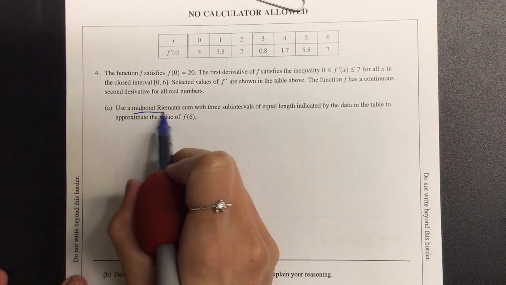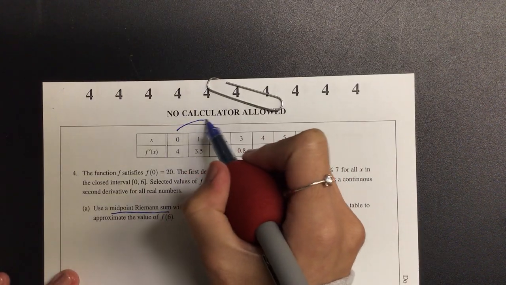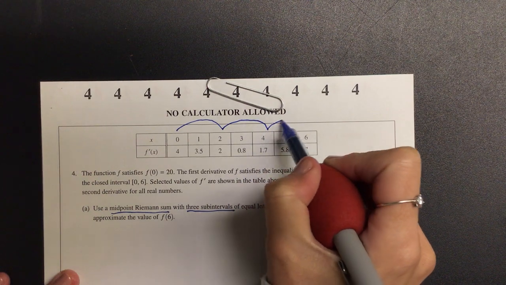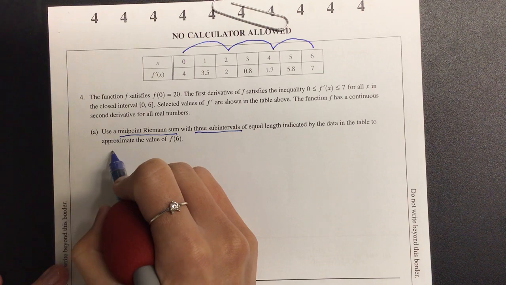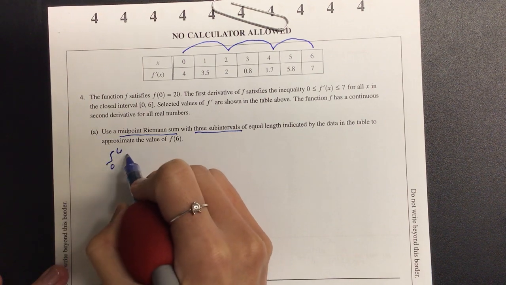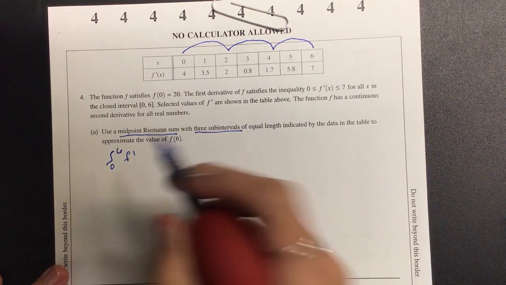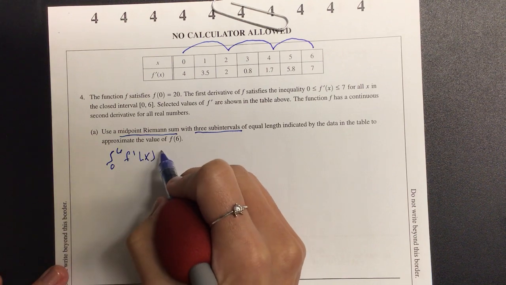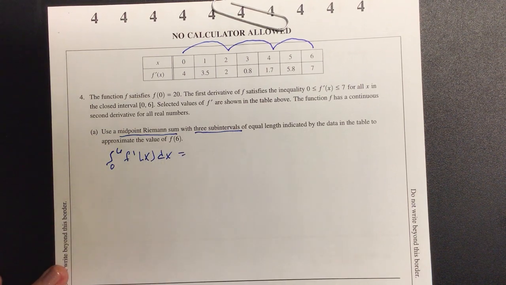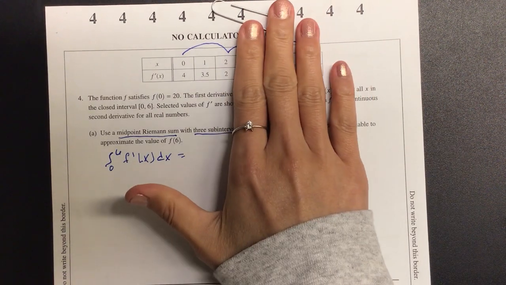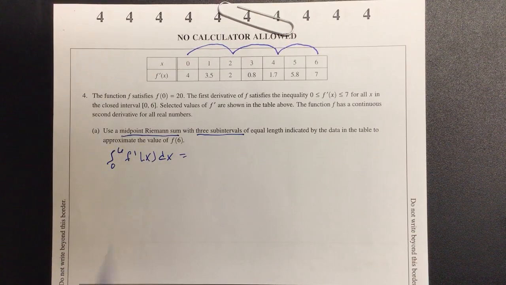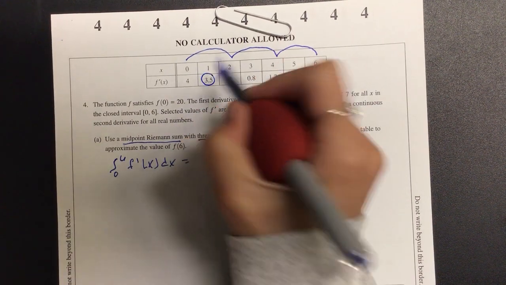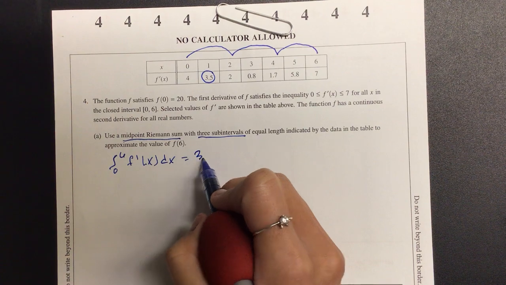So we're using a midpoint Riemann sum with 3 subintervals. Let's go ahead and make our loops. Here's loop 1, loop 2, and loop 3. So we're looking at the integral from 0 to 6, and our given table is f prime, so f prime of x dx. If I were to cover everything and only look at one subinterval, what number is in the middle? 3.5.